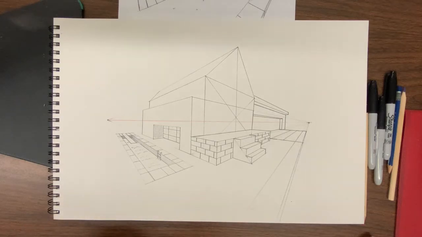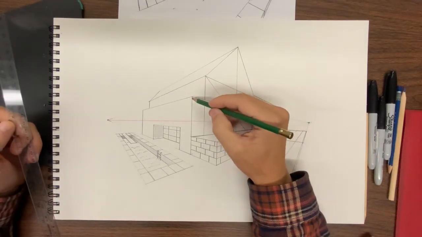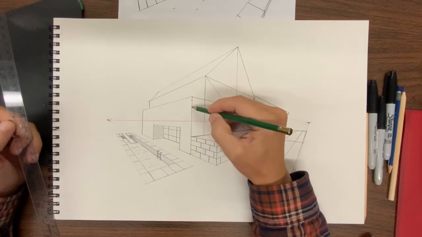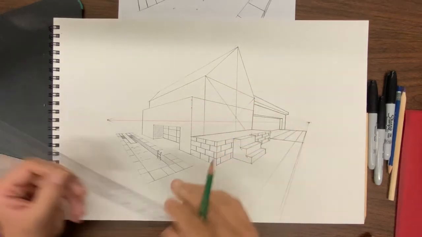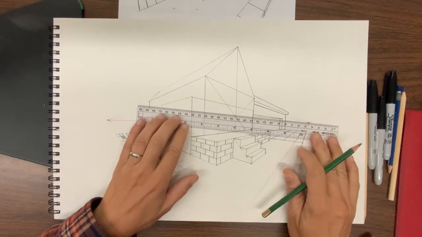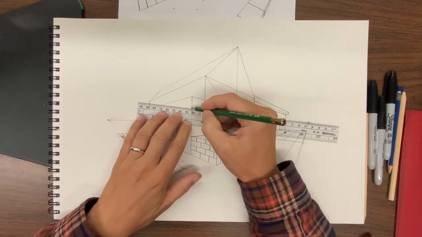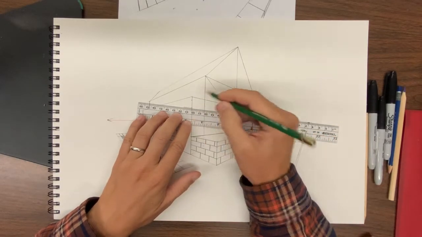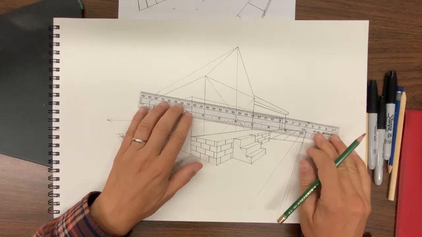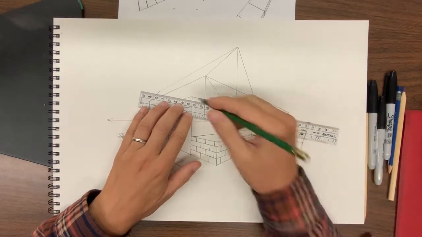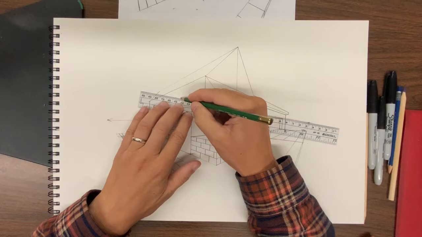All right, for our next part of the drawing, we're going to add on a balcony. So on the front corner of the house, we'll place two dots that show how tall this balcony is. To make it stick off perpendicularly from the left wall, we're going to line up our ruler with the right vanishing point and draw lines from those dots that go off to the left.